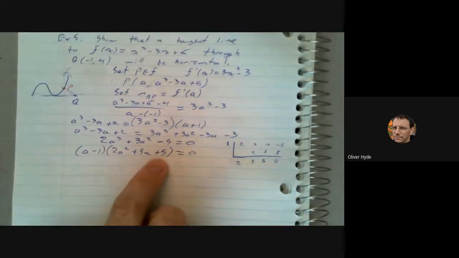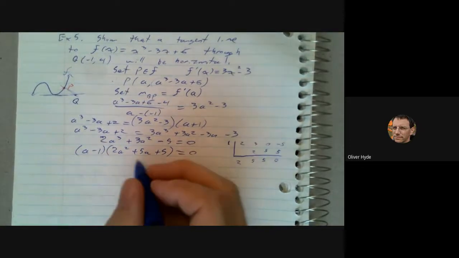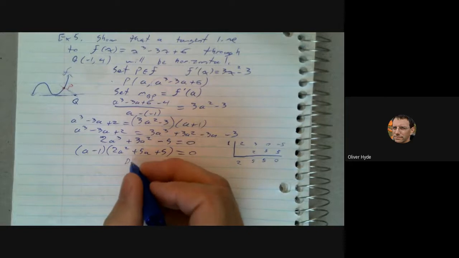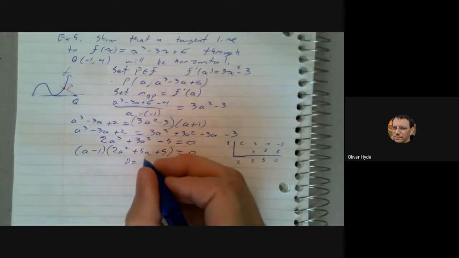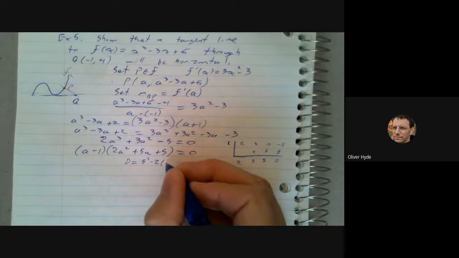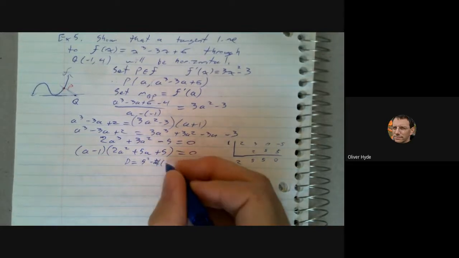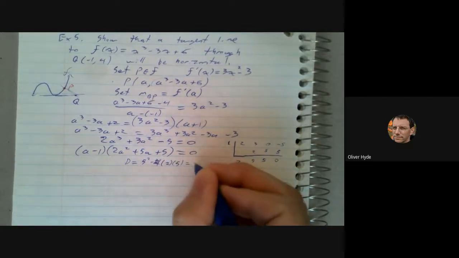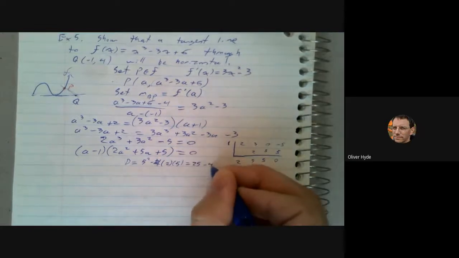I'm wondering if maybe this is reporting multiple solutions, but I don't know. These are all positive coefficients, and that c value is relatively large. Let me just calculate my discriminant here. My discriminant is going to be 5 squared minus 4 times 2 times 5. That's going to be 25 minus 40, which is negative. Therefore, this part of my equation doesn't have any roots, doesn't yield any solutions. Therefore, the value of a is equal to 1.